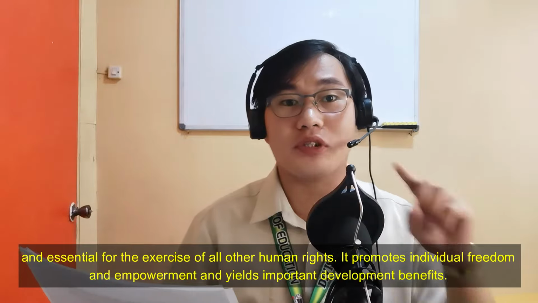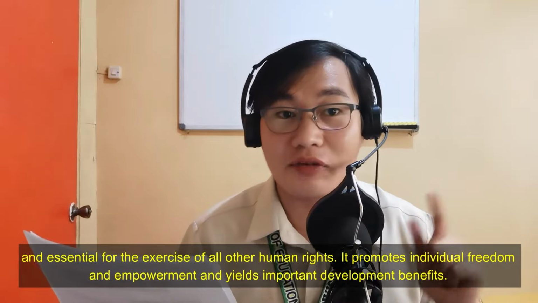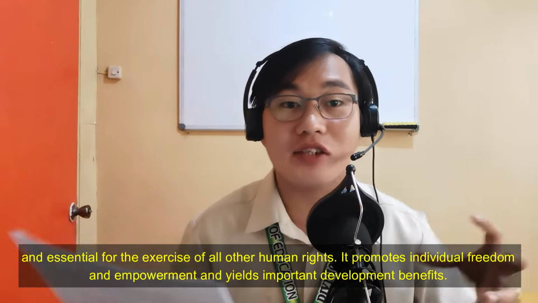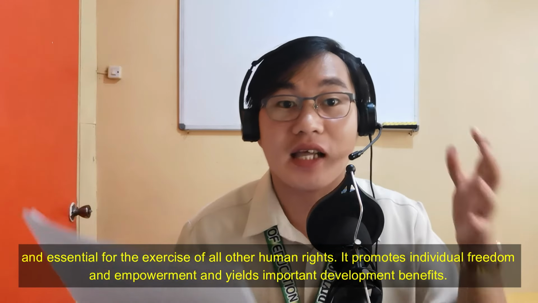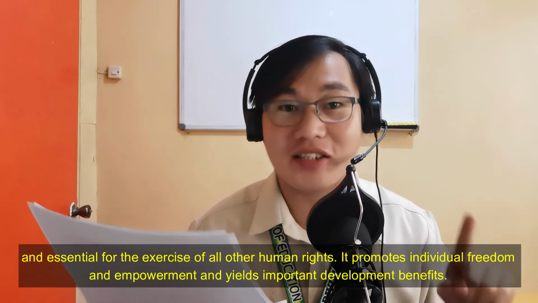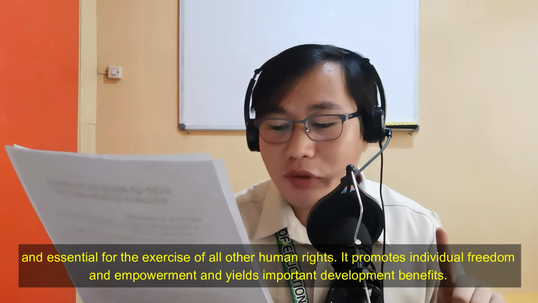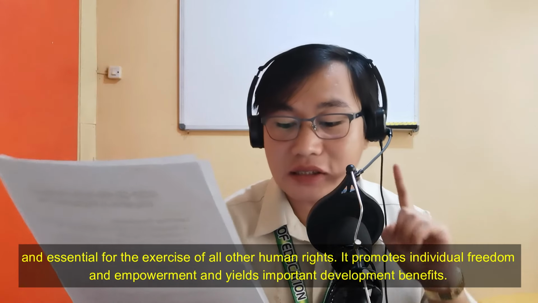So very important po. That's why sabi ng UNESCO, education is a fundamental right and it will open a lot of opportunities or exercise a lot of rights at the end of the day if you are being educated. It promotes individual freedom and empowerment and yields important development benefits.